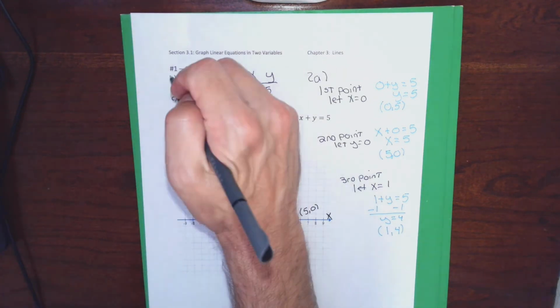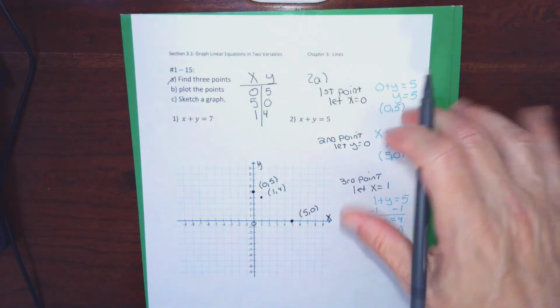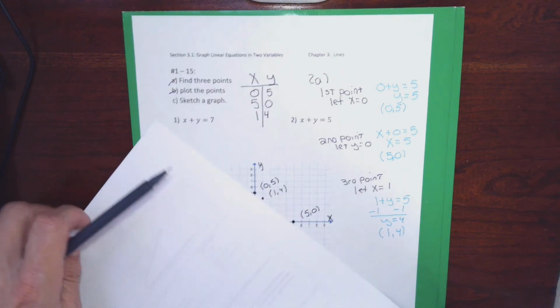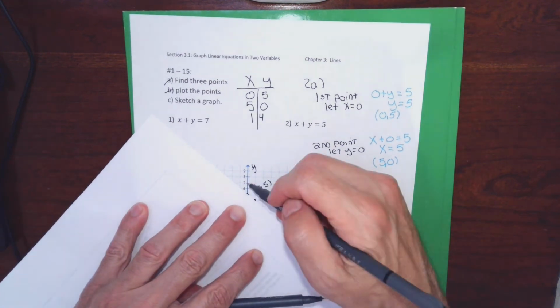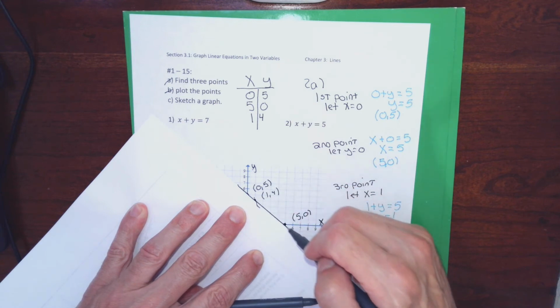So I've found my 3 points. There's my 3 points written in a table. There's my 3 points written as points. I plotted the points. Now I'm going to sketch a graph. I wish I had a ruler, but I don't. Eventually, maybe I'll search one out. I can't draw on this. This is worse than anything.